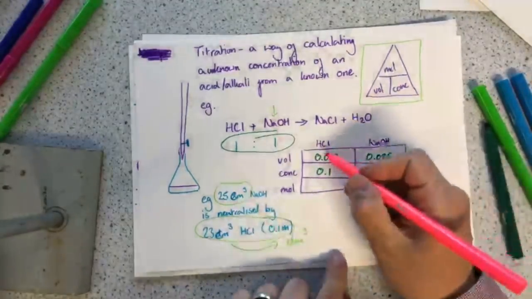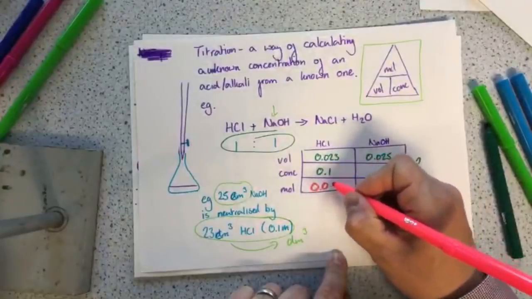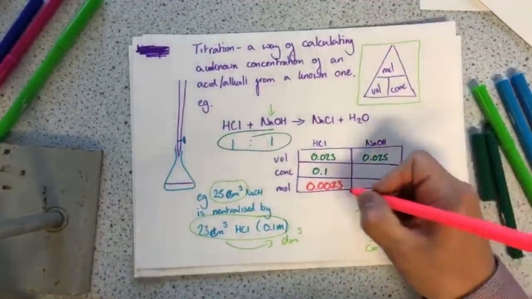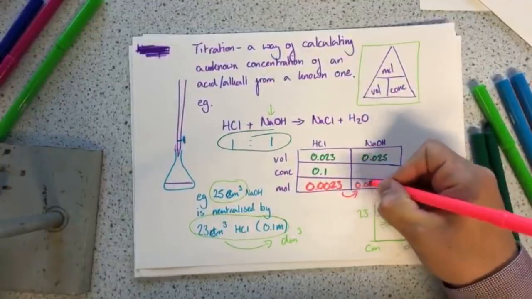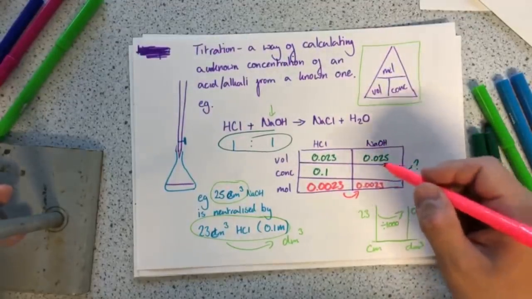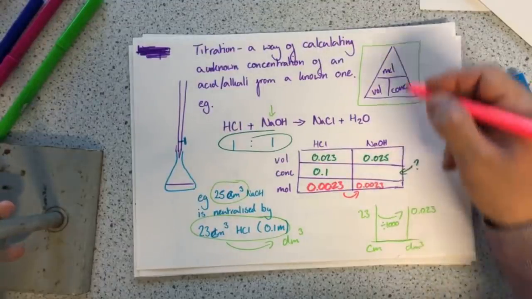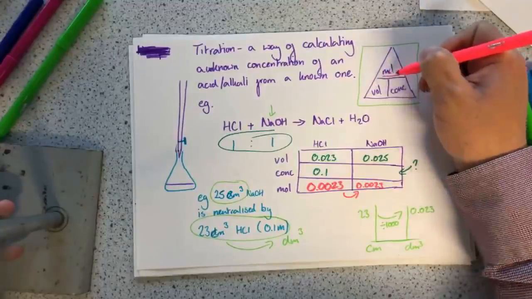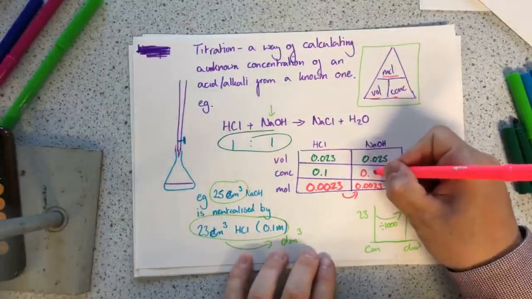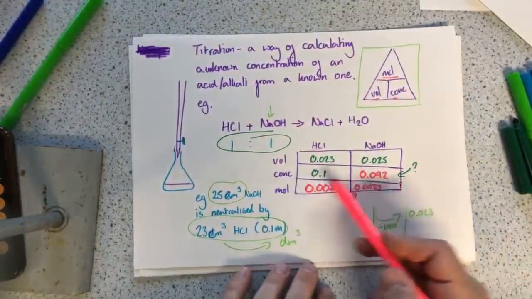which means that when I multiply these two numbers together to get 0.0023 moles of hydrochloric acid, I also will therefore, because it's a 1-to-1 ratio, have 0.0023 moles of sodium hydroxide. In order to finally work out the concentration, I then need to use the triangle again, but to rearrange it. And this time I need to do the number of moles divided by the volume. So it's 0.0023 divided by 0.025, and that gives me a concentration of 0.092. So the concentration of the sodium hydroxide is slightly lower than that.